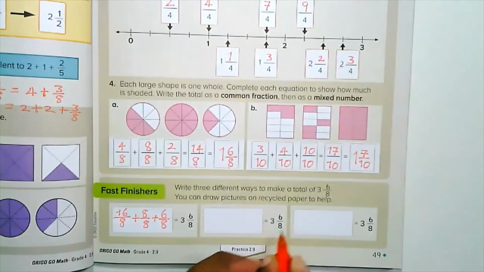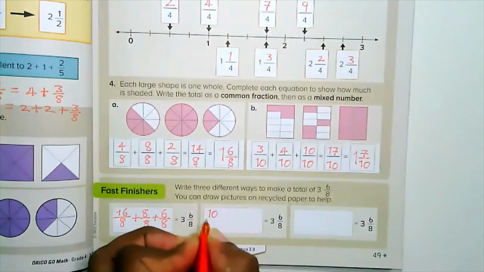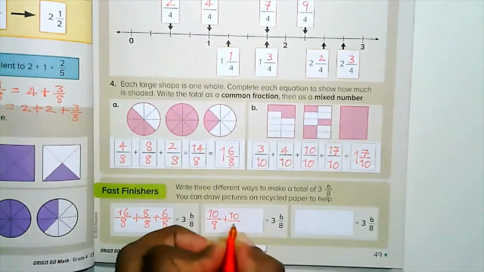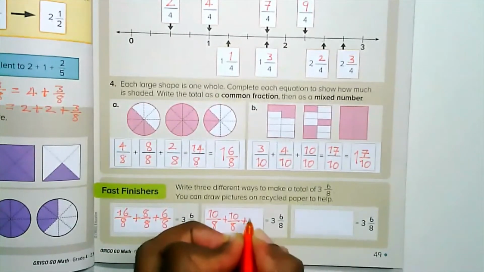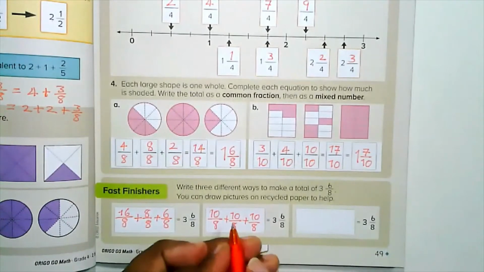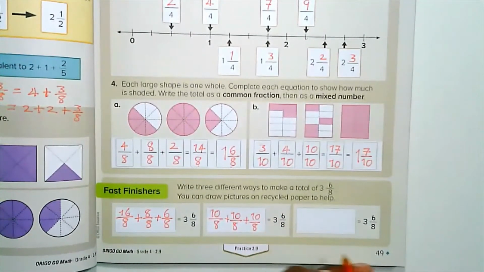Now this one again, we can also use 10 eighths plus 10 eighths plus 10 eighths, which will be 30 over 8, which will give us 3 whole number, 6 eighths.